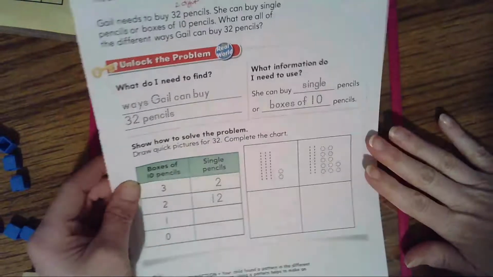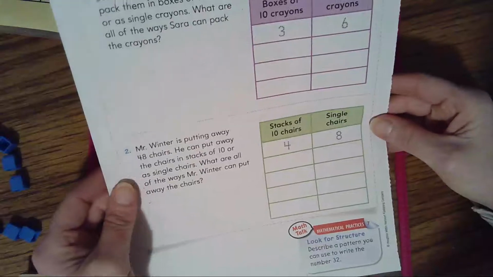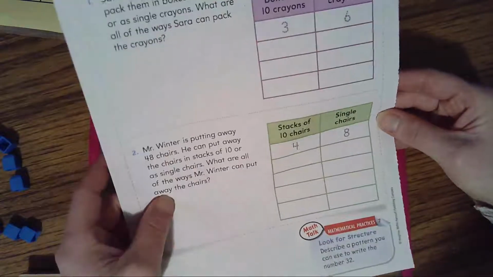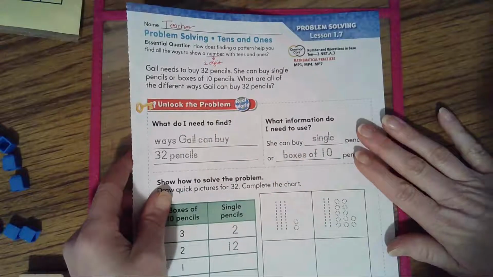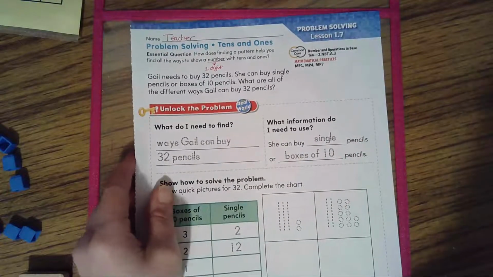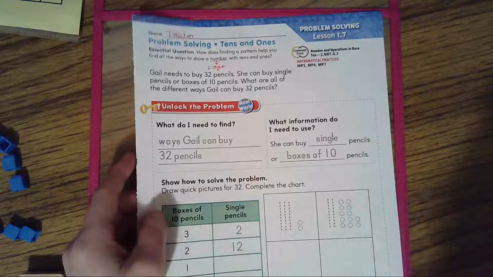I want you to have a substitute look at it, okay? So 49 and 50 need to be completely done. All right, then have the substitute peek at it, and then collect it. I'm going to correct this, so give it to the substitute or to me if I am there.